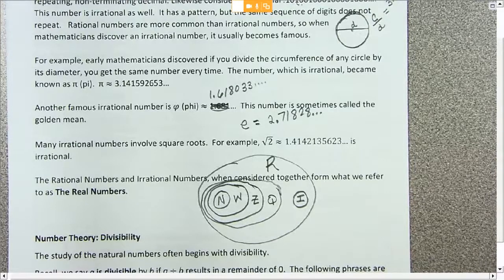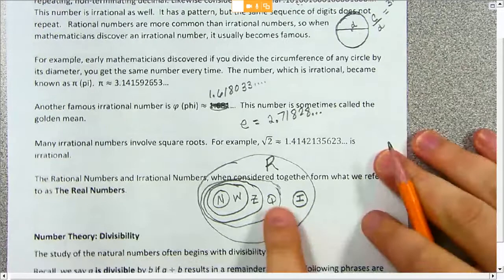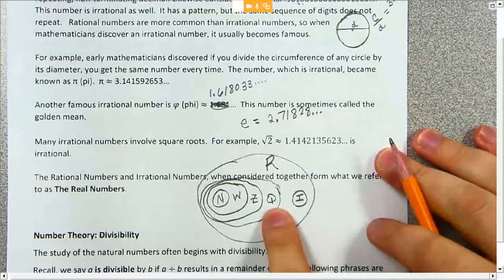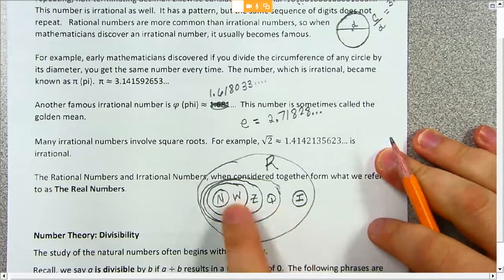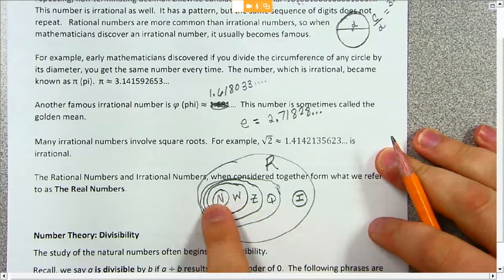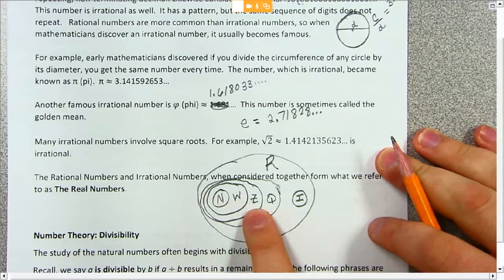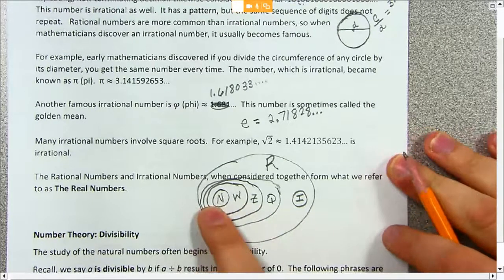So you'll have some homework questions that will give you a number and ask which sets this number belongs to. So if it's rational, then you also have to say it's an integer, a whole number, and a natural number, right? If it's an integer, then it's also a whole number and a natural number.